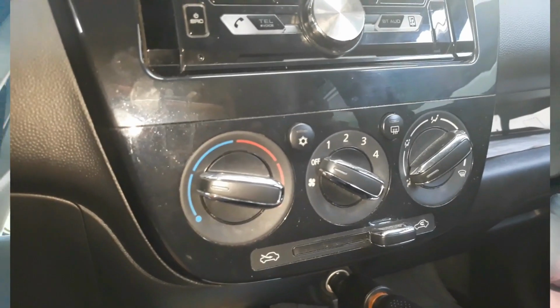Alright, so gusto ko lang palang i-add na make sure na naka-neutral yung sasakyan before you start. Never engage your car in kahit anong gear, gear 1 until gear 5. Wag po. Dapat po naka-neutral siya before nyo isa-start yung car.